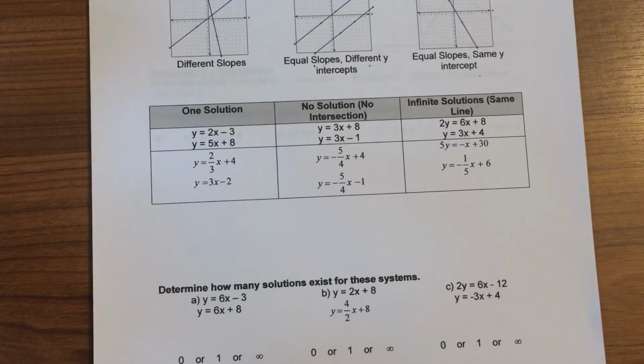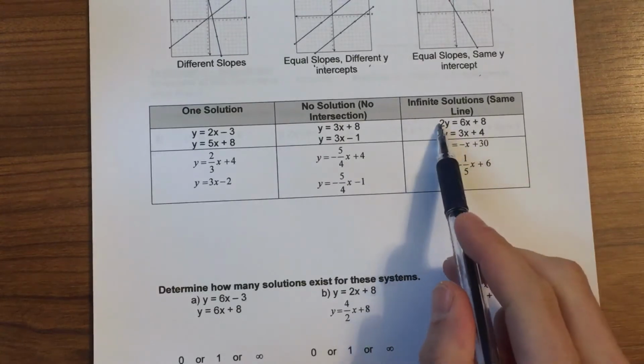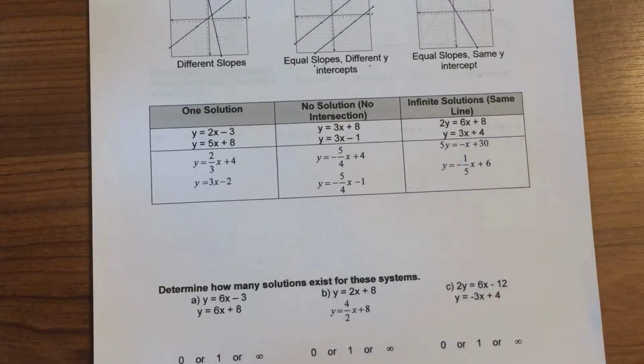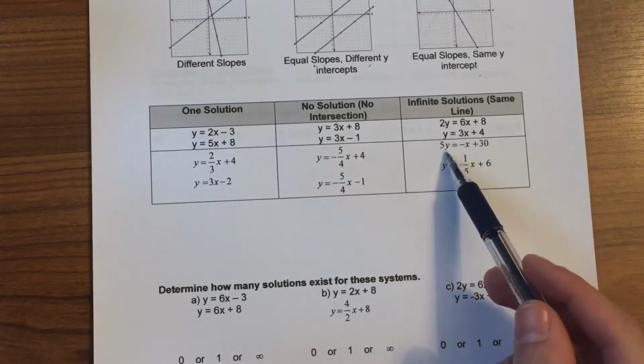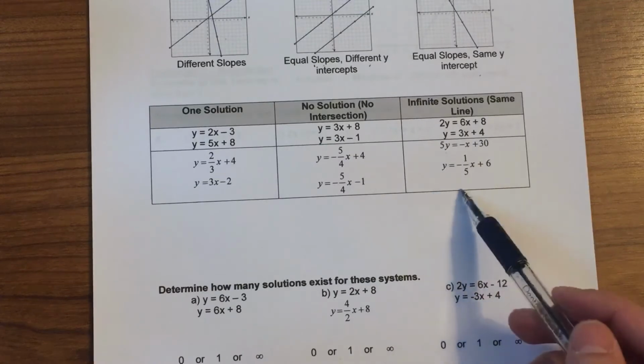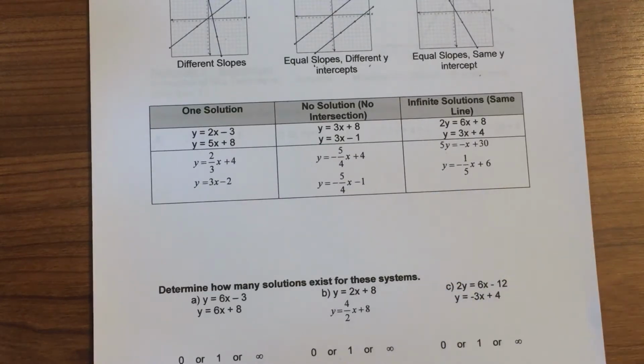Lastly, we got infinitely many solutions. Even though they're not the same exact equation, these are the same line. These equations are equivalent to one another. A very easy example is if I divide the first equation by 2 in this first line, I would have the same exact equation as below. Likewise, if I had solved this first equation for y, I would have that same equation as the one underneath it. So even though they look a little different, they are in fact the same solution.